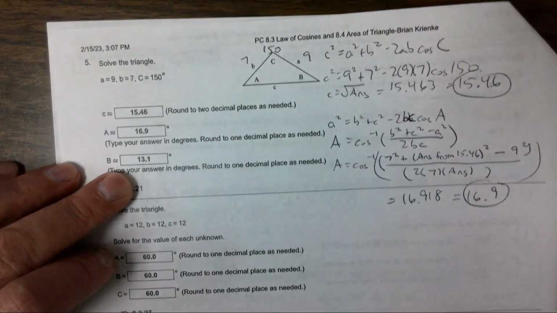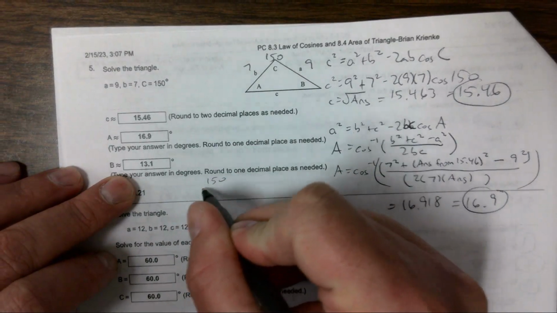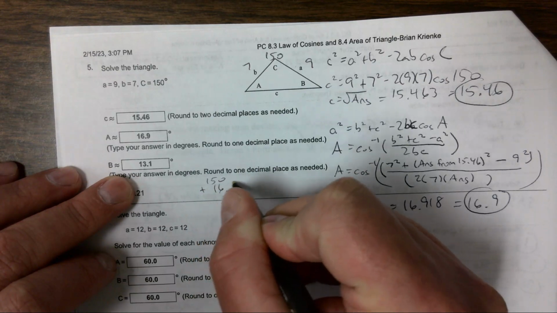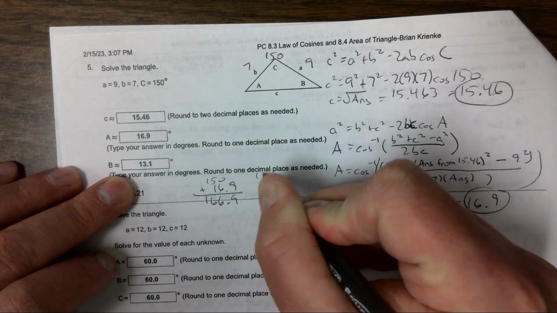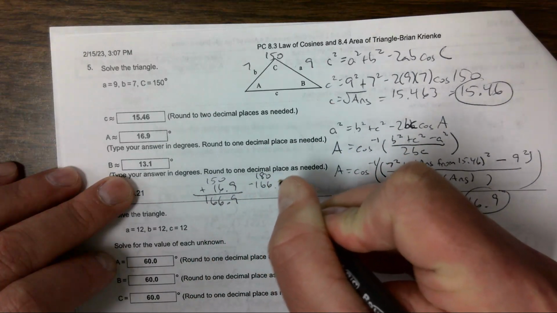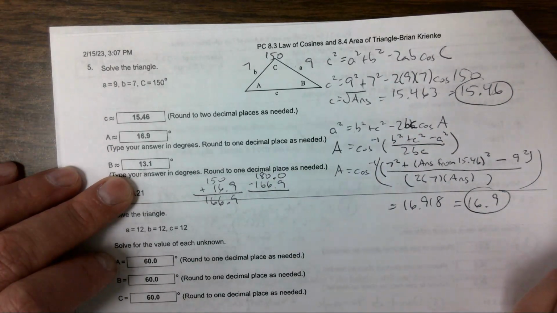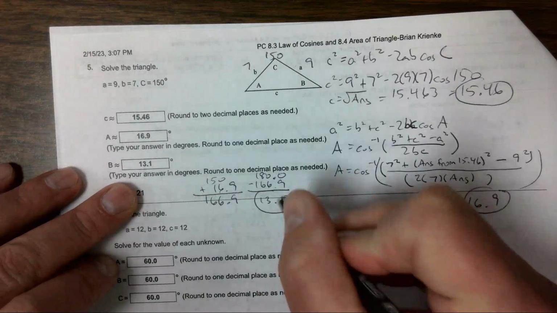Then we need our last answer. So for that, we do 150 plus 16.9 is 166.9, and 180 minus 166.9, make this a 0.0 like that, and we get 13.1, and that's our answer.